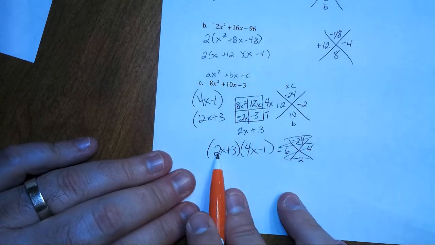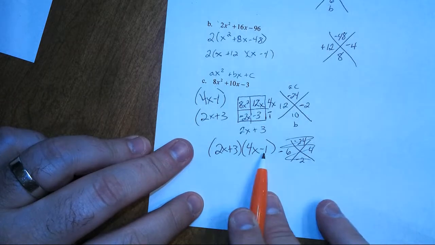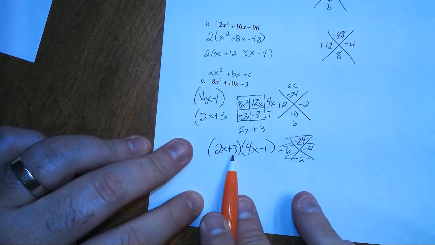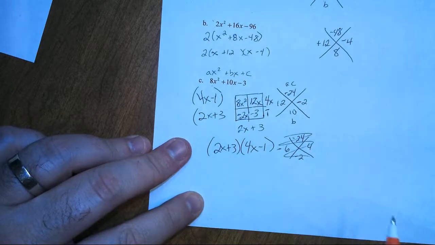All right, and we can check it. 4x times 2x is 8x squared, okay? Negative 3 times negative 1 is negative 3. And then if we do the inners, that's 12x. The outers is negative 2x, and that's where we get our 10x from.